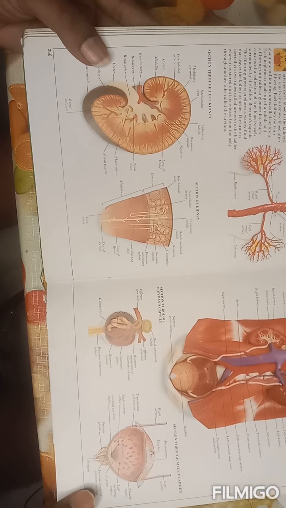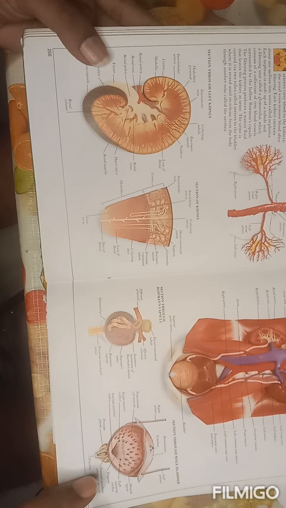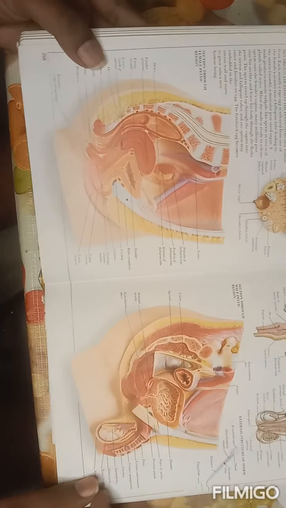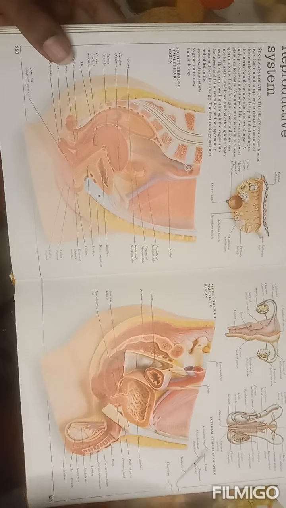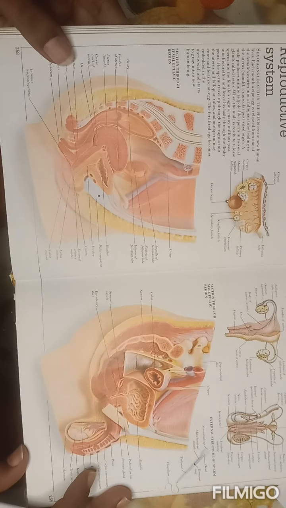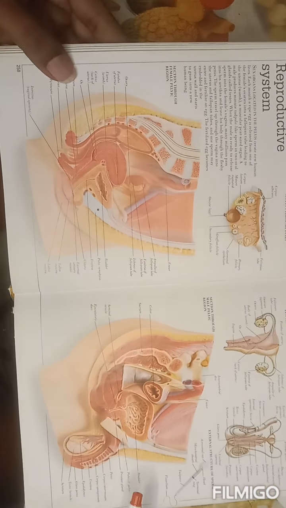The urinary system, this is the kidney. You can see the entire urinary bladder and everything. Now the reproductive system: this is the male reproductive system and this is the female reproductive system.